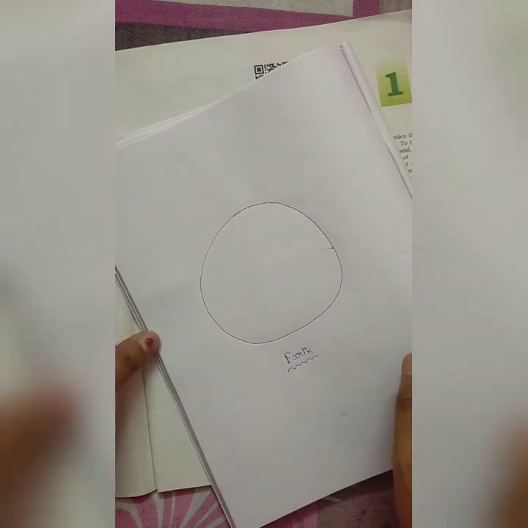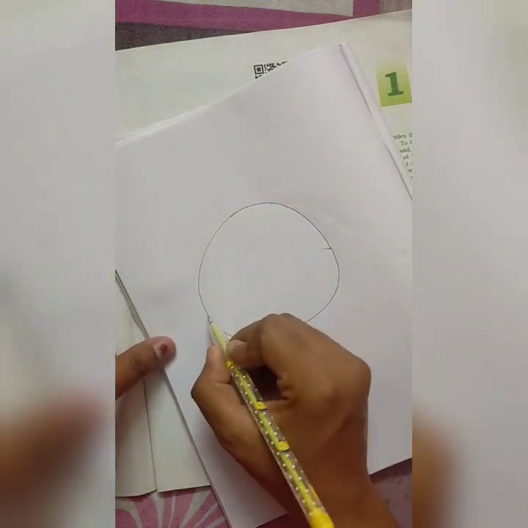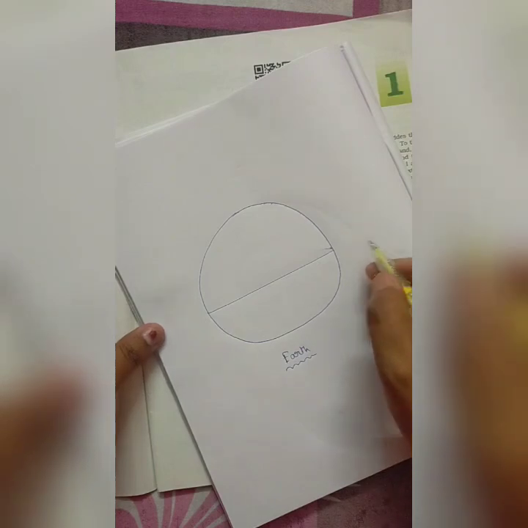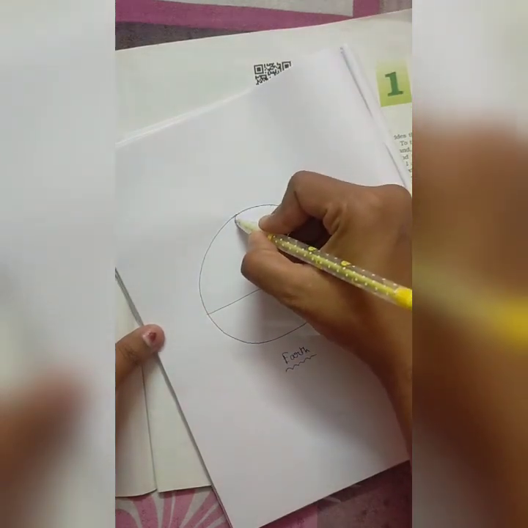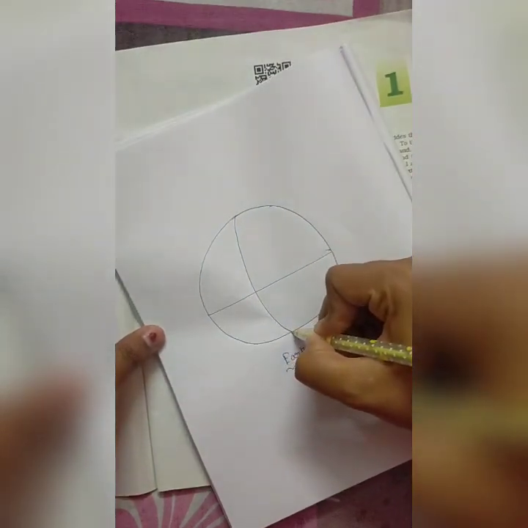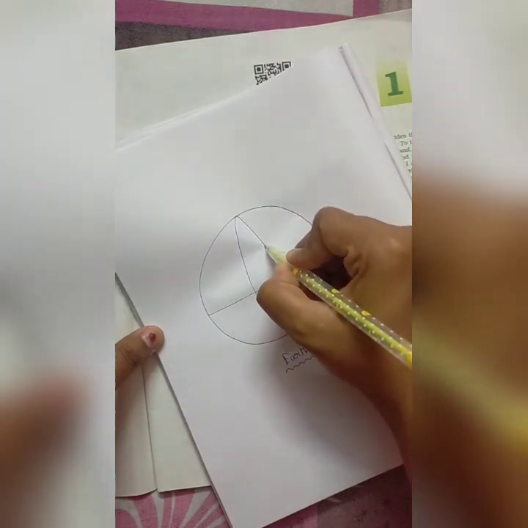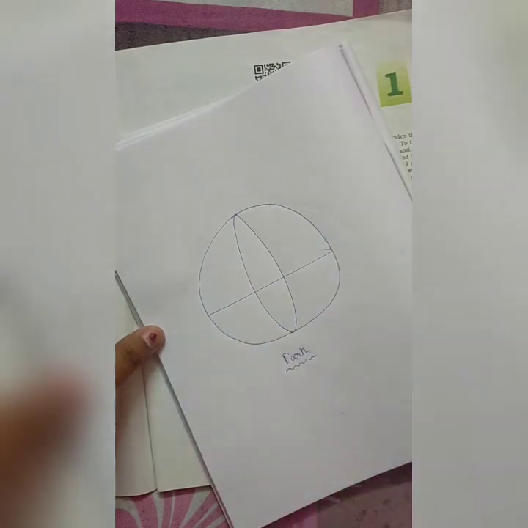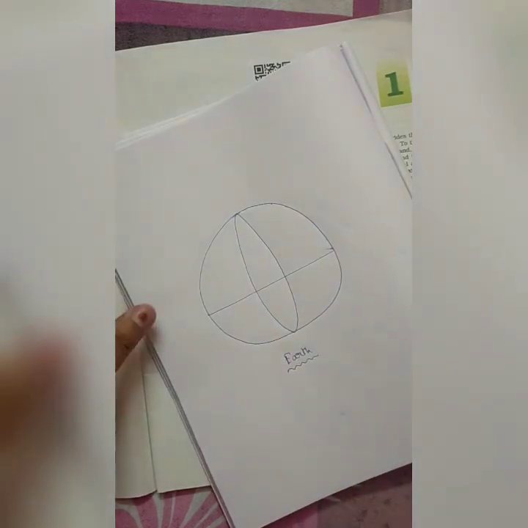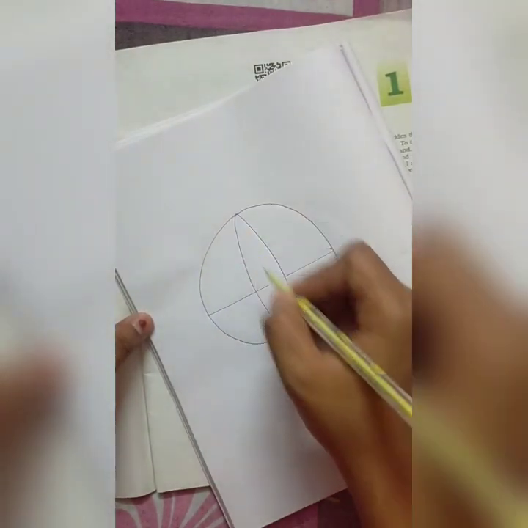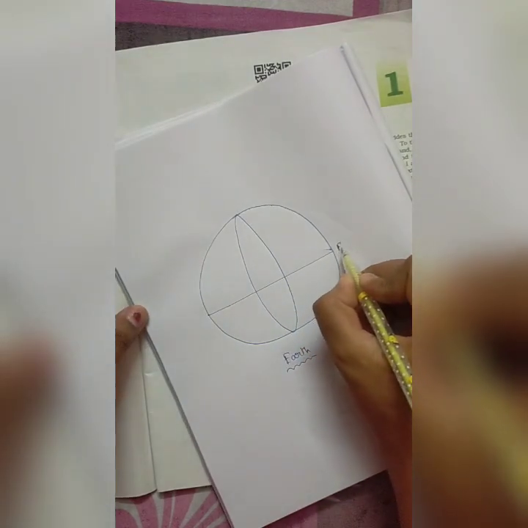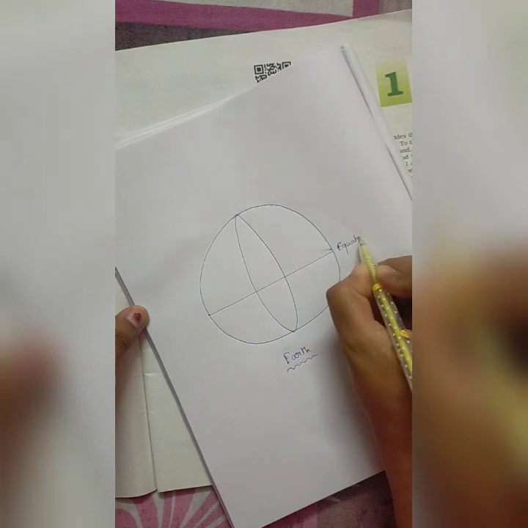So, the imaginary lines that pass from west to east are known as latitudes, and the imaginary lines that pass from north to south are called longitudes.